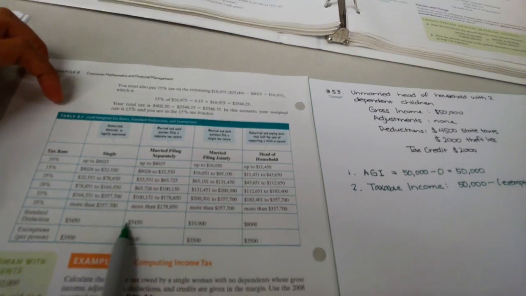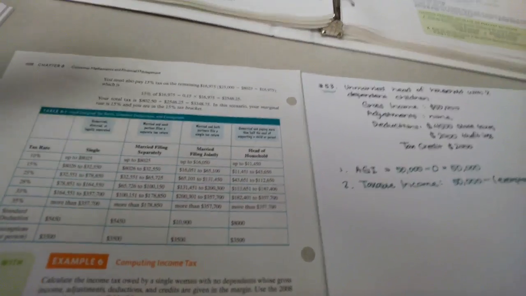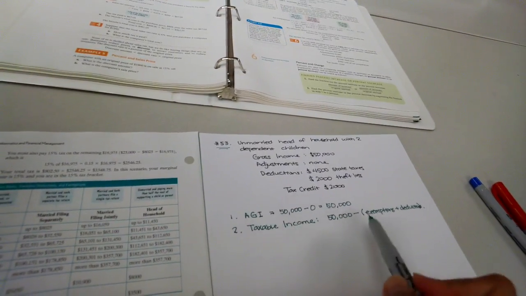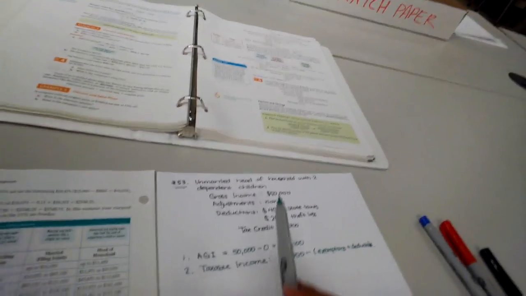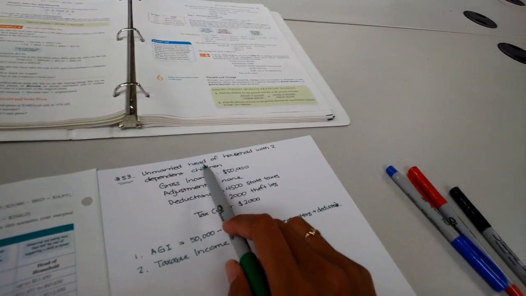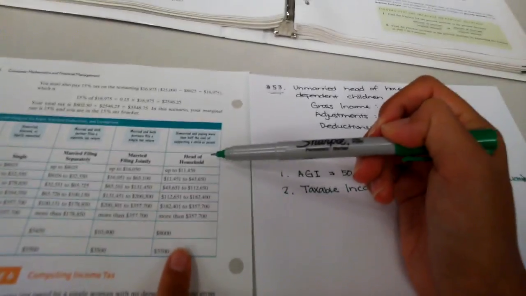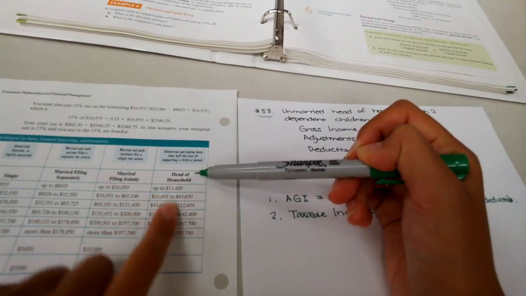So the table that they use every year is slightly different, and depending on the state and the federal, it'll be different as well. So let's see. This is a person who was unmarried, but he or she is a head of household, right? So for unmarried head of household, we're going to look at this last column.